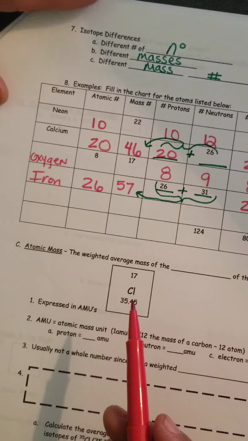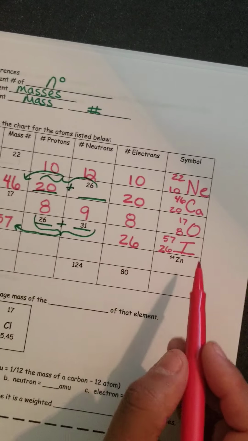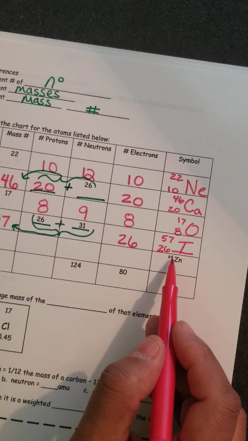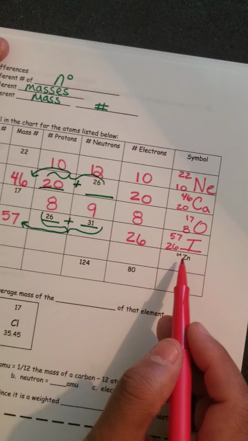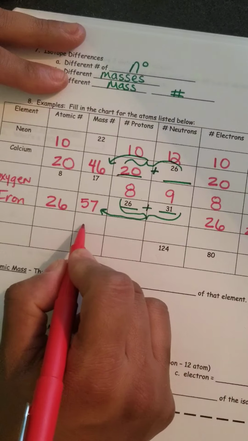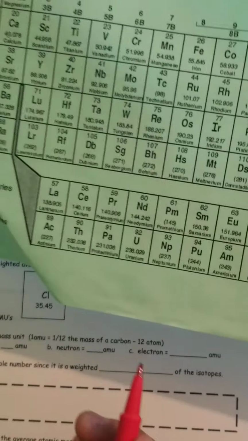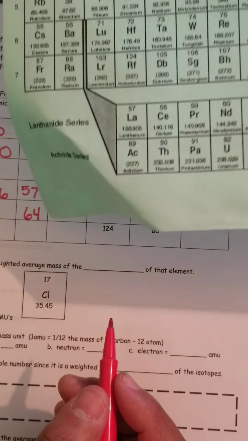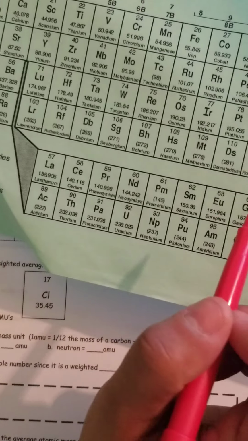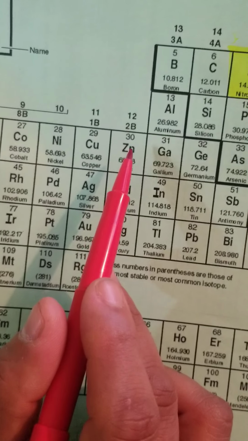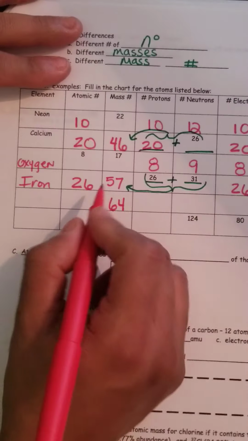Let's keep going. This one, they gave us over here zinc of 64. What is this top number over here? This top number is the mass number. So let's write that in. 64. Zn. Let's come over here and let's look. Zinc. Zn. Here he is. His atomic number is 30. So let's write that in.